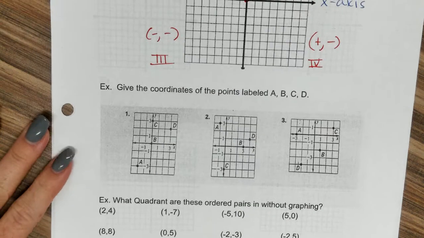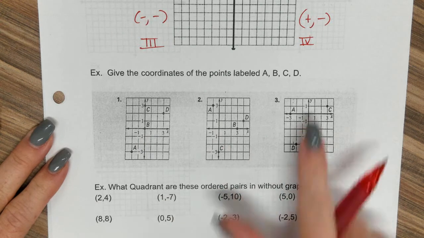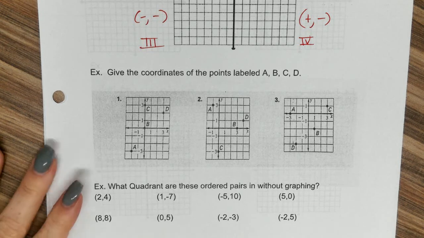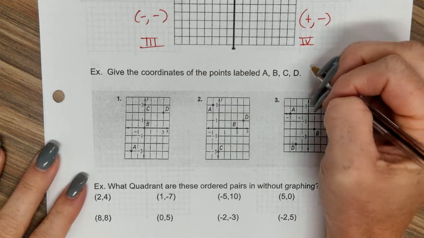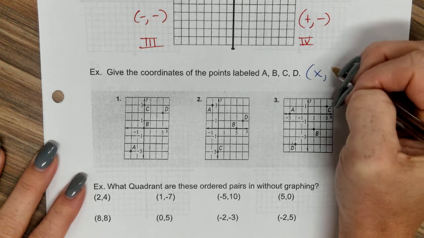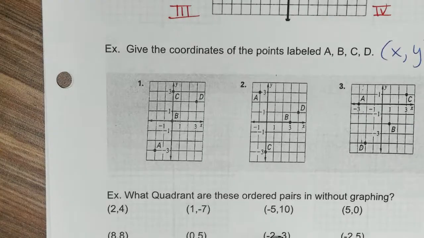Okay, it wants us to give the ordered pairs of each point. We don't have to do all 3, but let's please remember that in an ordered pair, it's always the x value first, comma, and then the y value. Yes? And this is why we have been working on that graphing assignment, because this is super important for what we're about to learn. So I'm going to zoom into number 1.